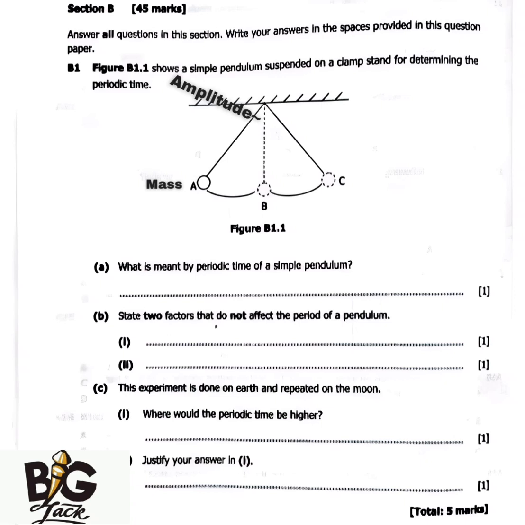Now, the factor that affects the period of the pendulum is the length of the string. When you increase the length of the string, there will be a reduction in the number of oscillations, or the periodic time. Let me repeat: when you increase the length of the string, there will be a reduction in the number of oscillations.